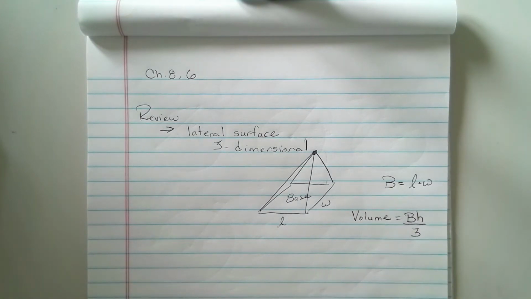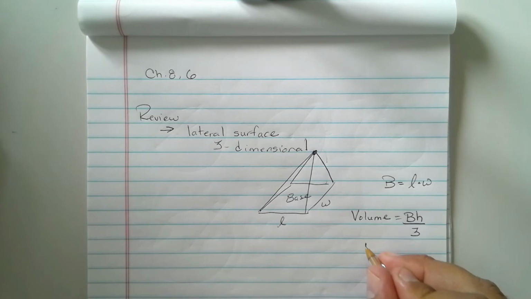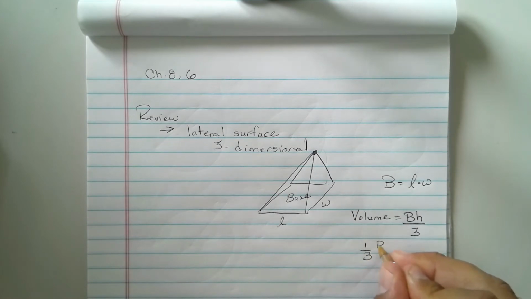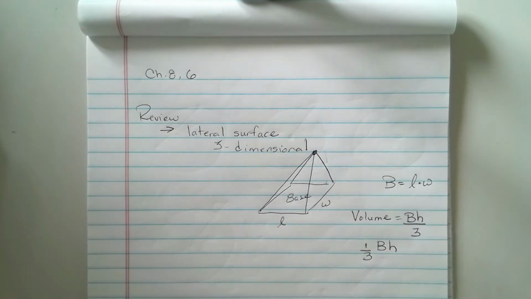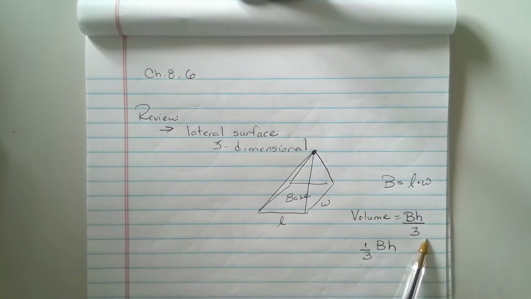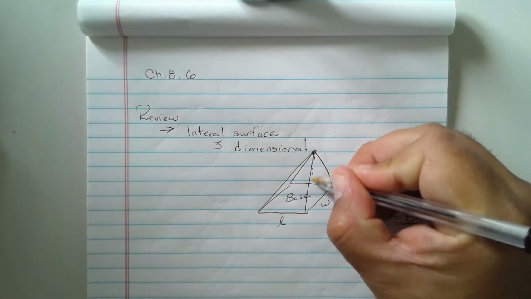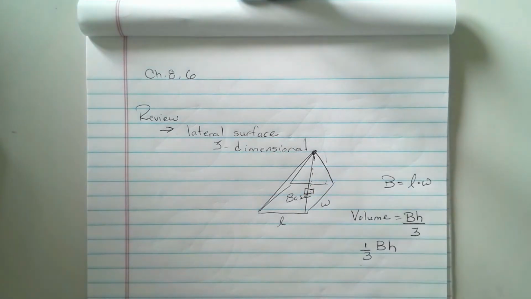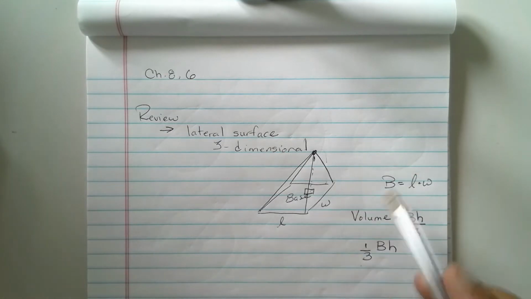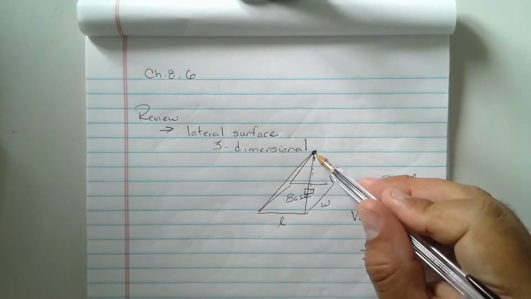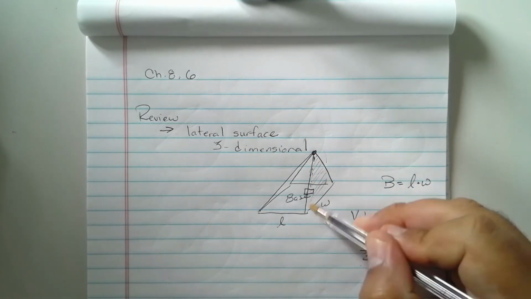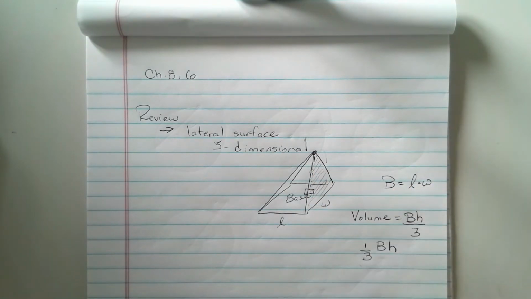Remember, in the reference sheet, what you guys are going to see is 1/3 BH. But remember, the 3, you could write it as the denominator. So it'll be 1/3 BH, or B times H over 3. And of course, this has to be given the height of the pyramid. So this is very important to find out. And these parts right here, the walls of the pyramid, are called the lateral surface. Again, the walls of the pyramid are called lateral surface.